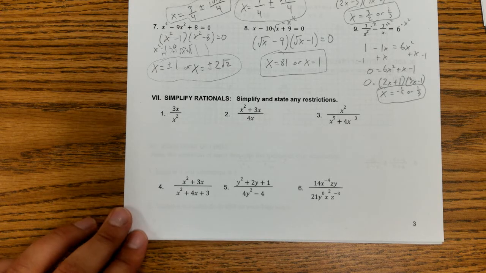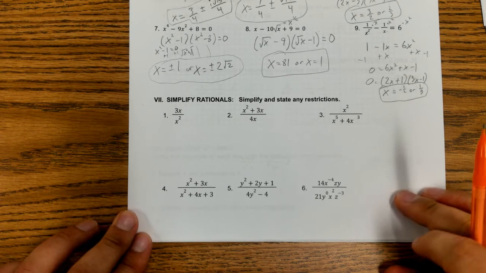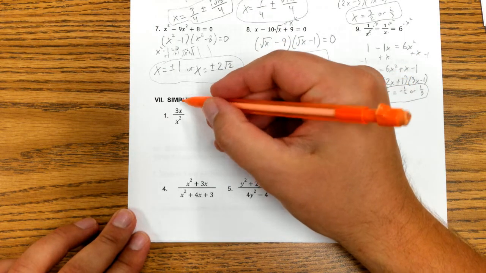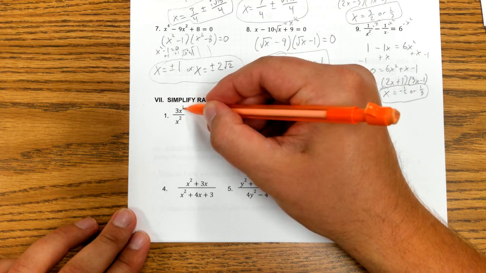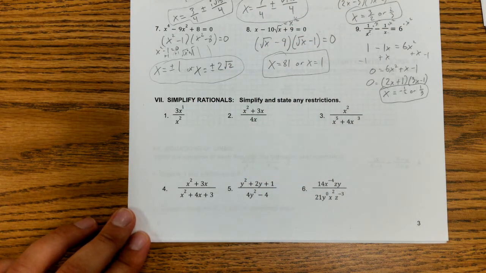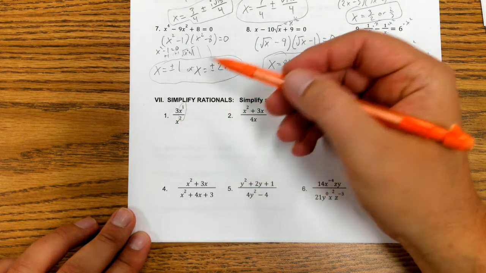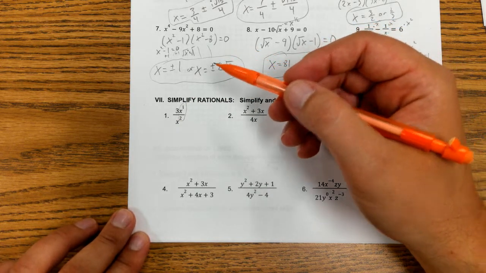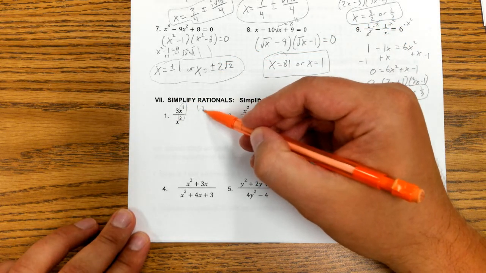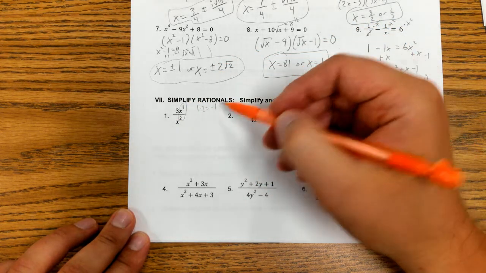So there's a couple different ways you can do this. The first way that I like to start with is, I'm going to pretend, well, not pretend, it is x to the 1 power. And so what I always do is I subtract those exponents. Whenever you're dividing, you subtract the exponents, and so 1 minus 2 is negative 1.